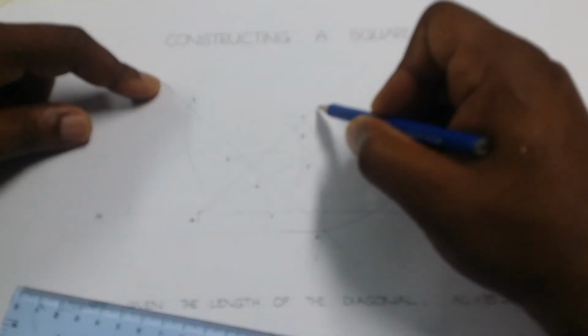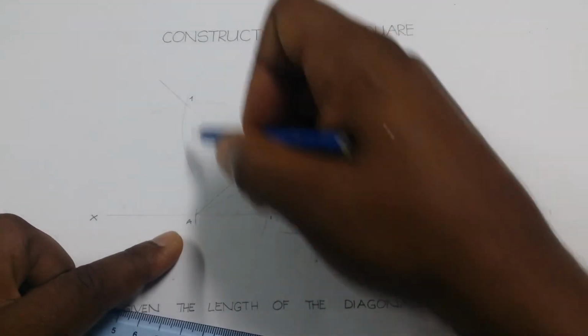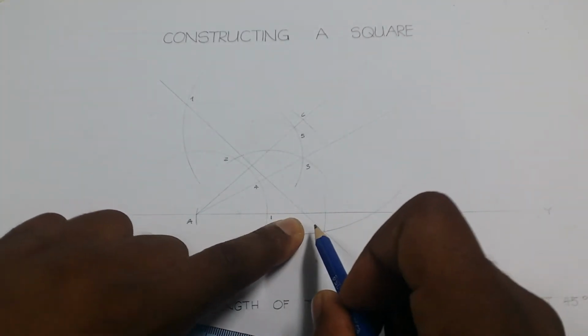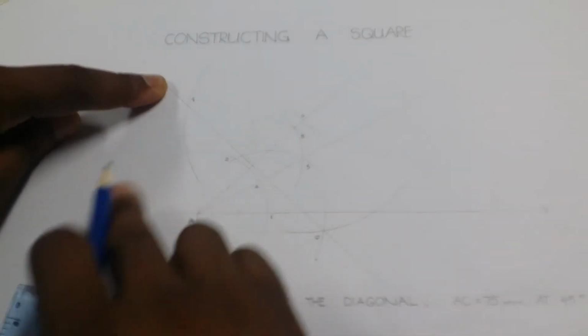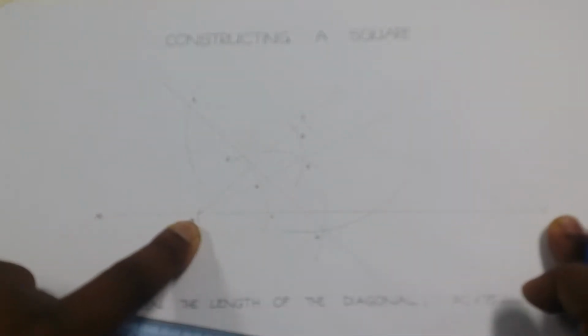We now have a point of intersection here, but we don't need to label that point of intersection where the perpendicular bisector meets the line AC. But what we need to label is that location where your perpendicular bisector, 6, 7, intersects your line segment AY.